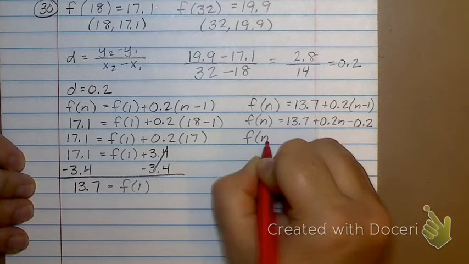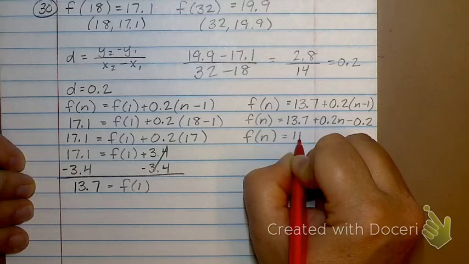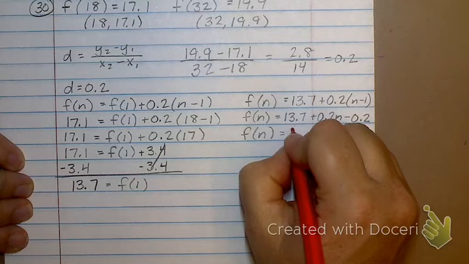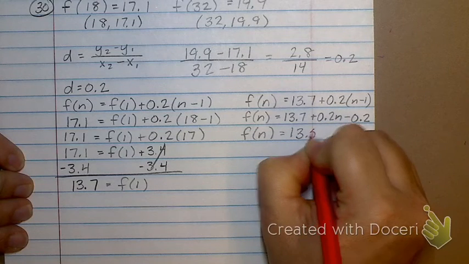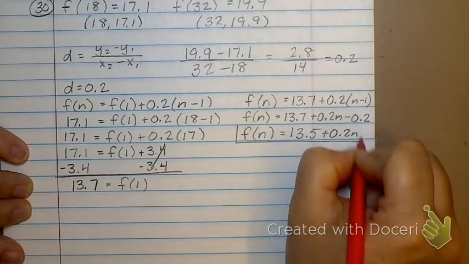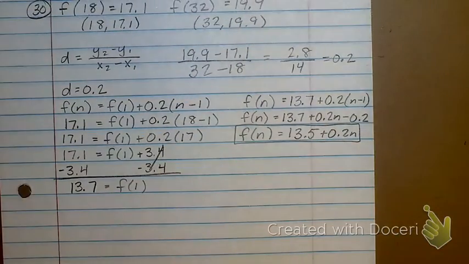And finally, my final answer, f of n equals 13.5 plus 0.2n. Or you could say 0.2n plus 13.5. Either way. I know, that one's a lot of work. Okay?